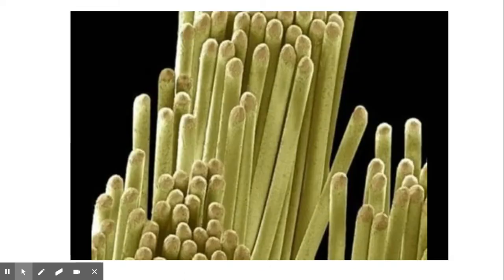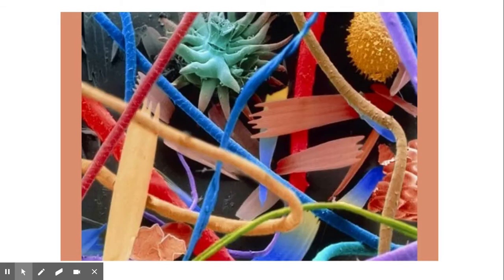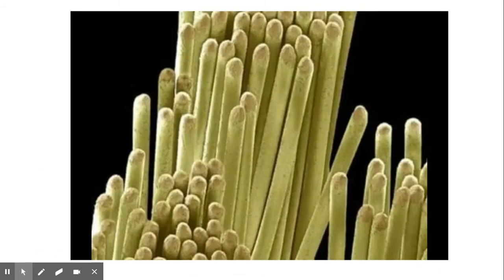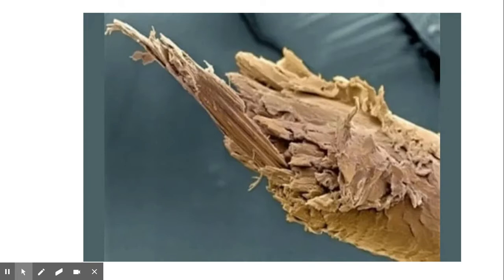Number 8. Number 9. Number 10. Again, you should just make your best guess as to what you think this object is. Are you ready to guess?